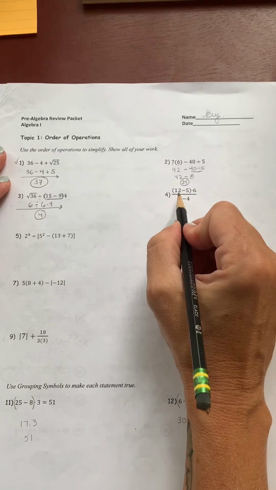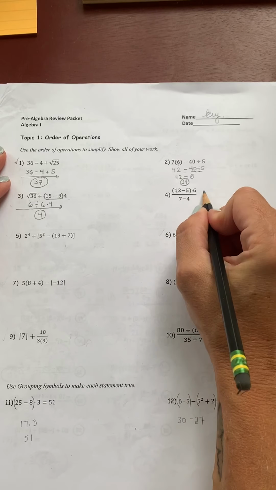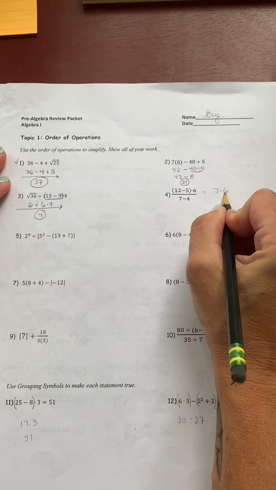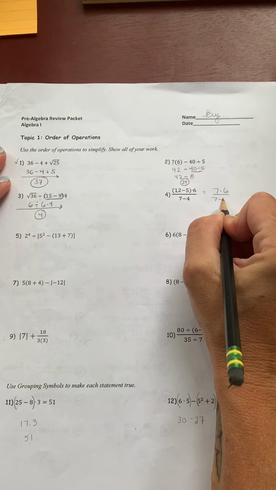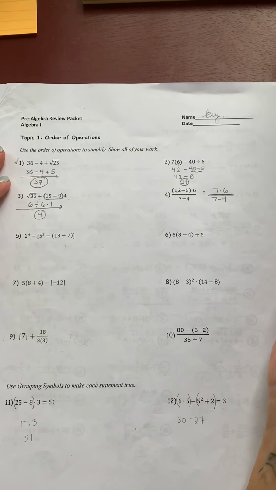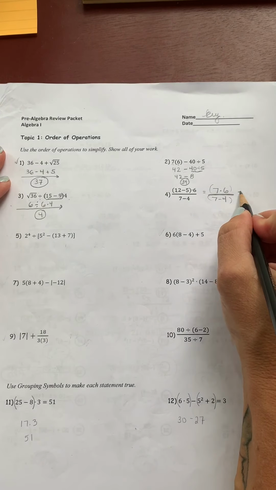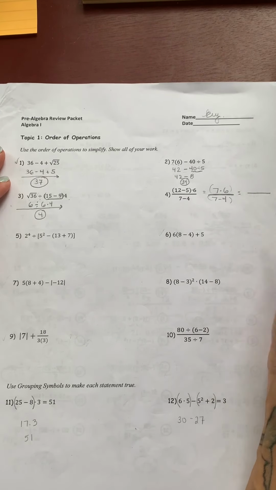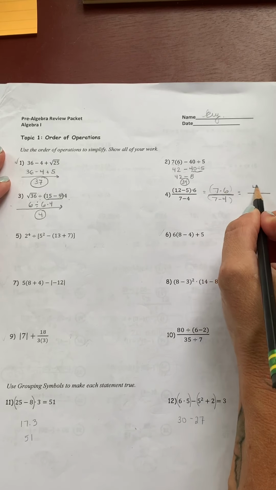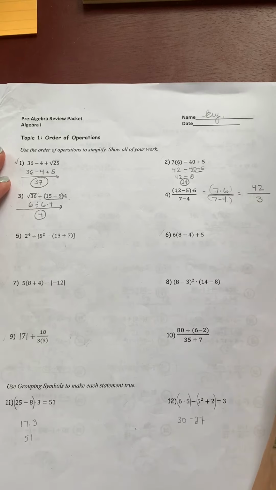Okay, number 4, grouping symbol up here. 12 minus 5 gives me 7 times a 6 on top. 7 minus a 4 on the bottom. Now, a fraction is also a type of grouping symbol. I have a top and I have a bottom. So I'm going to take care of those separately before I put this all together. So 7 times 6 on the top is 42. 7 minus 4 on the bottom is 3.